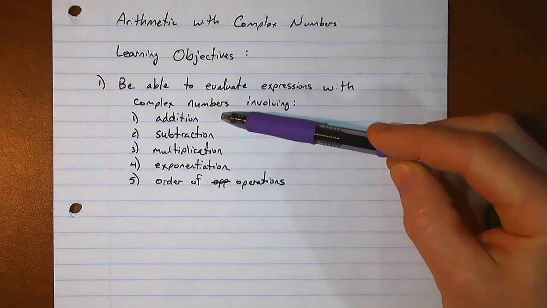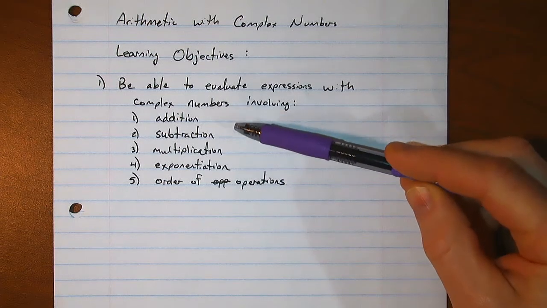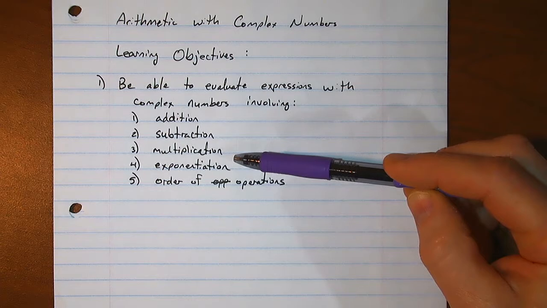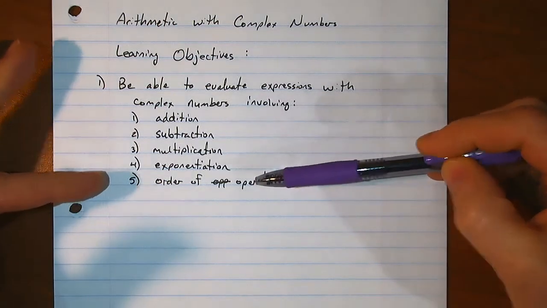But notice of the typical operations that we learned back in elementary school or the beginning of middle school, division is missing, right? We don't have division here. Division is somewhat complex when it comes to complex numbers, so that's going to get its own video. That's going to be the next video. In this video, we're just going to focus on these, okay?